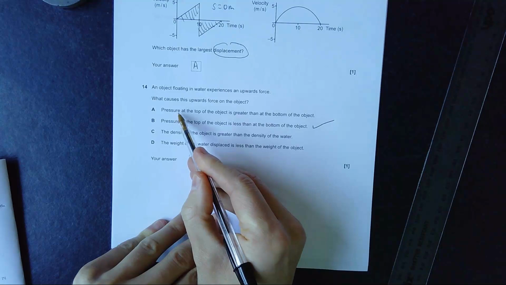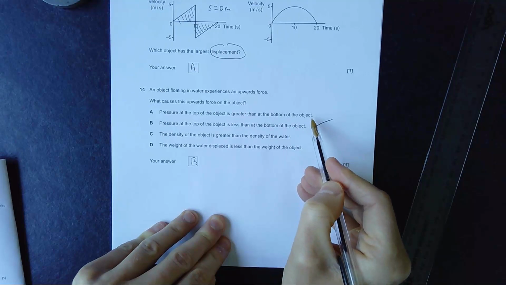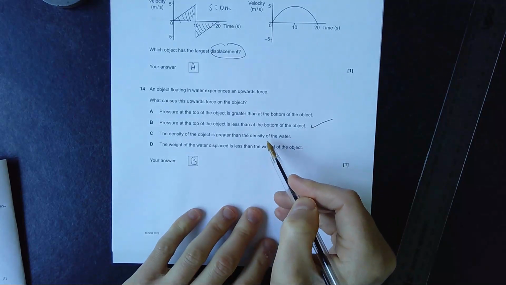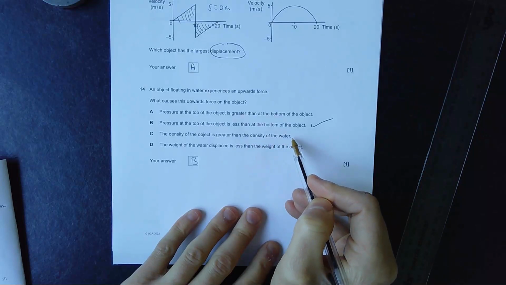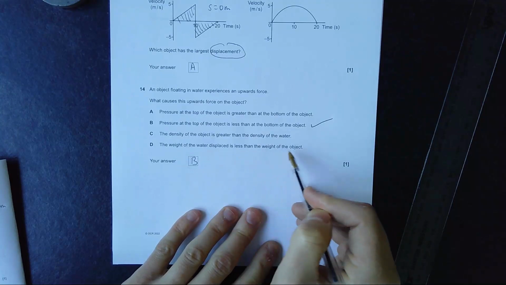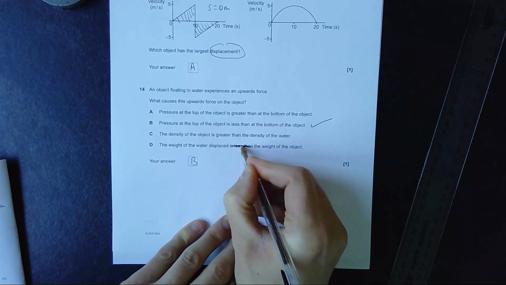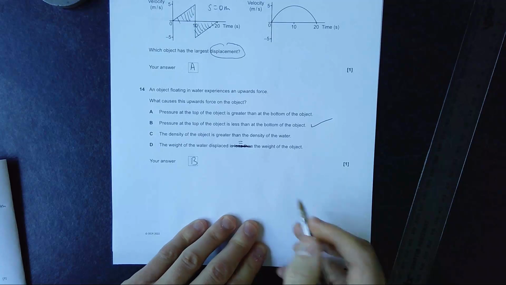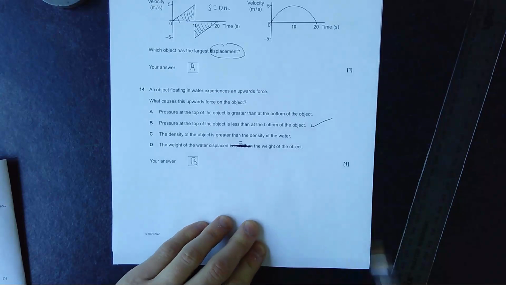If A were true, then your object would sink rapidly to the bottom if the pressure above it was greater than the pressure below it. If the density of the object is greater than the density of water, well, that's just going to cause the object to sink. And the final one, the weight of the water displaced is less than the weight of the object. Actually, the weight of water displaced for any object in the water is always exactly equal to the weight of the object. So that statement would be true, but as it was false, B is the answer there.